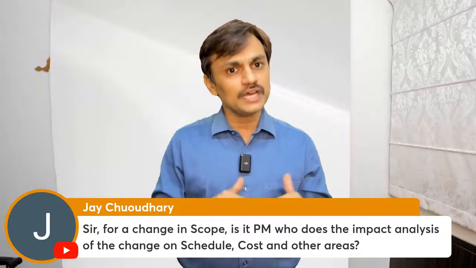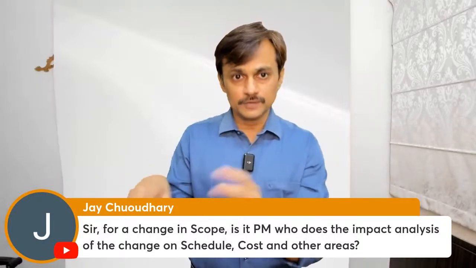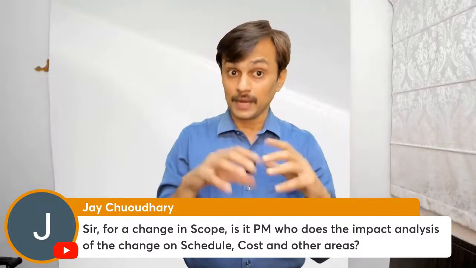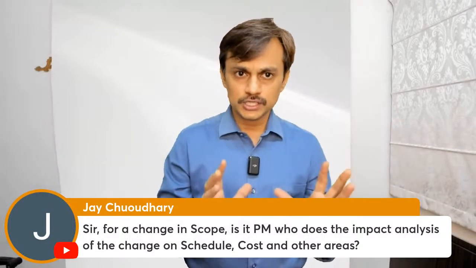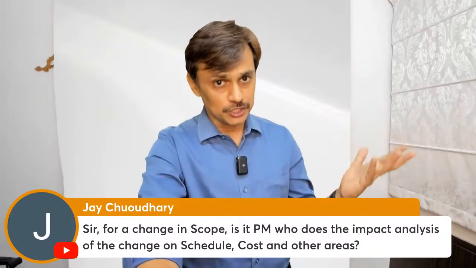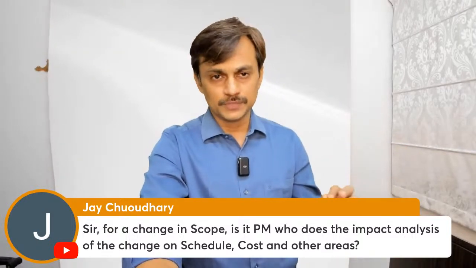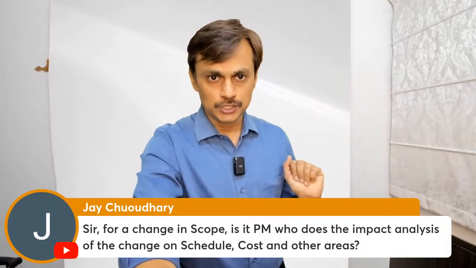And I might do that job myself. I may collect impact analysis from different people, but then I will drive, or I might myself do, the integrated impact analysis of the overall change. And that will be presented to my senior stakeholders. You can call it the change control board, for approval of that particular change if it goes beyond a threshold level as per my change control plan.